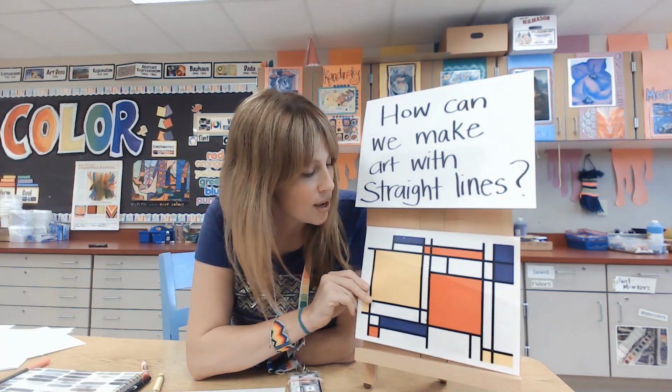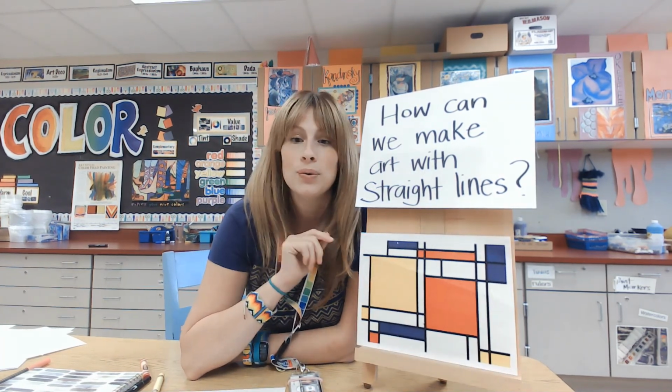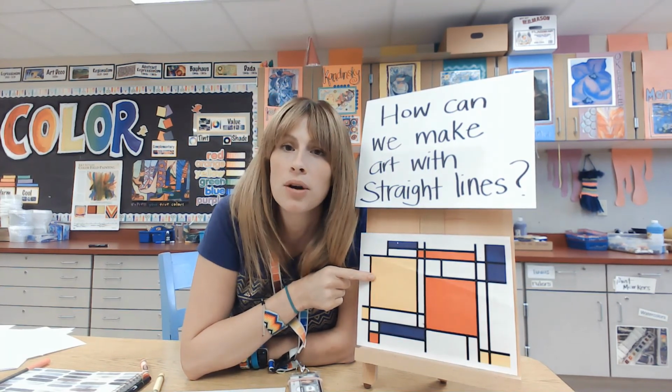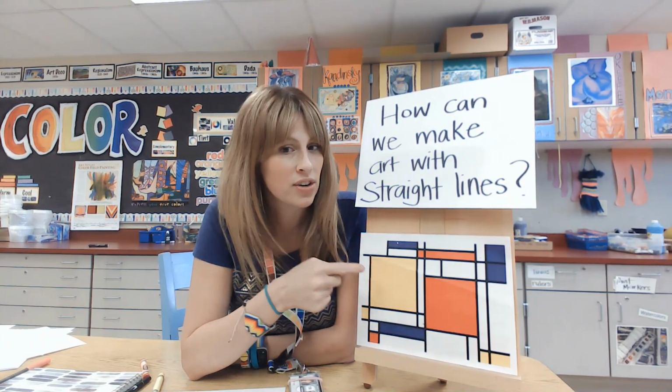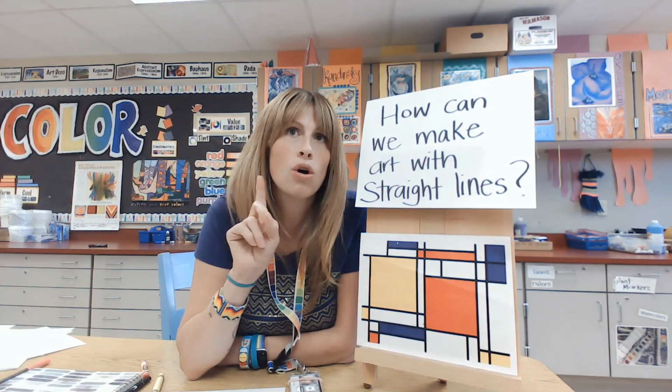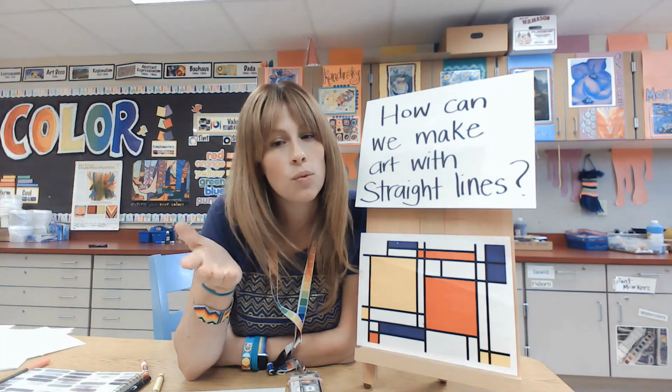We're going to try creating these straight lines. We're going to practice making them on a whiteboard, and then we are going to create a design just like his. We're going to use all 3 straight lines in ours, but you don't have to.